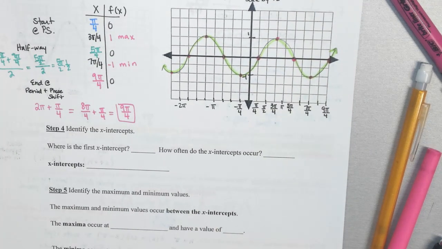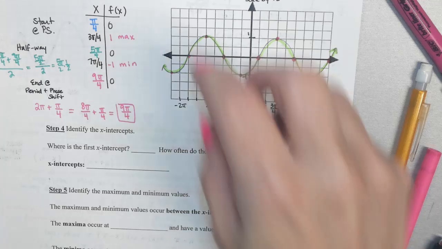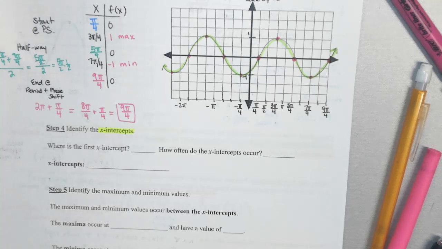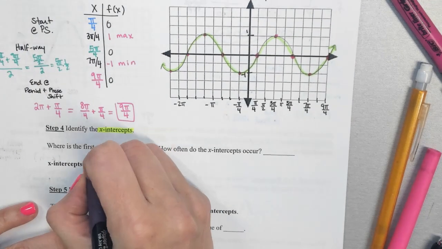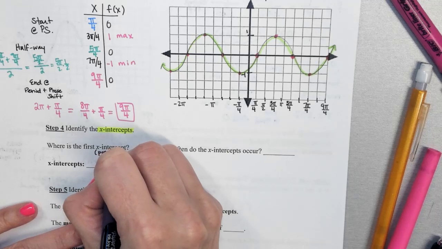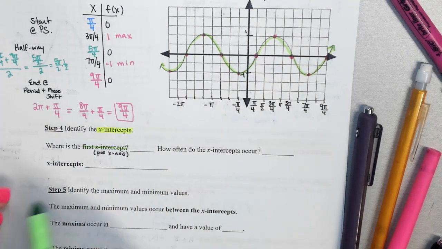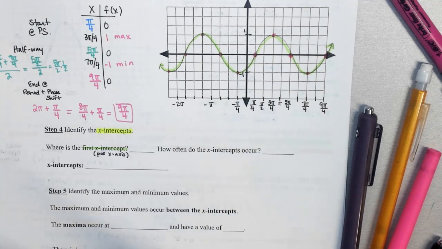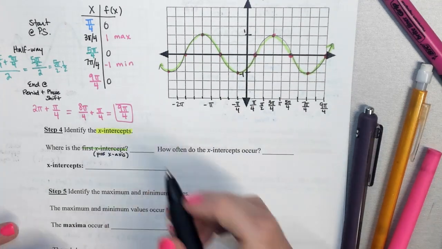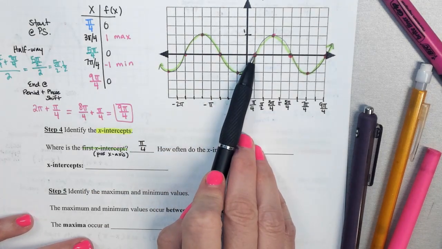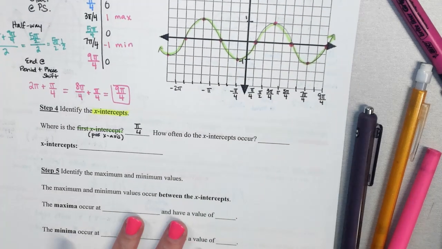All right, and then I want you to answer that. Oh, well, I'm going to help you a little bit. So for the x-intercepts, it says, where is the first x-intercept? What I mean by that is find the first x-intercept on the positive x-axis. Okay, so where is the first x-intercept on the positive x-axis? So let's look at the positive side. Where is it? Pi over 4. Right here. That's your first x-intercept.